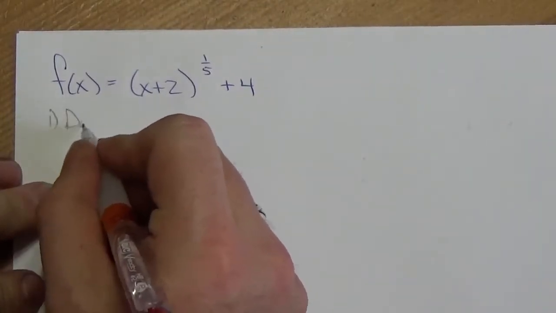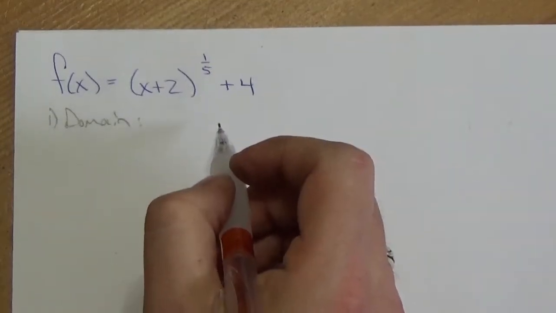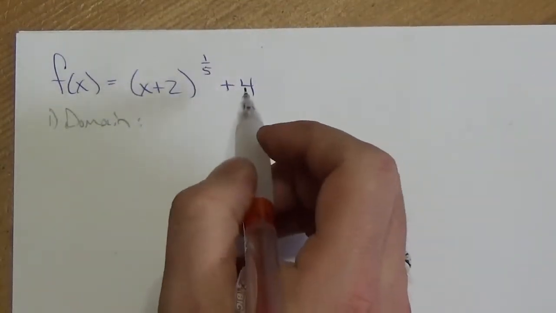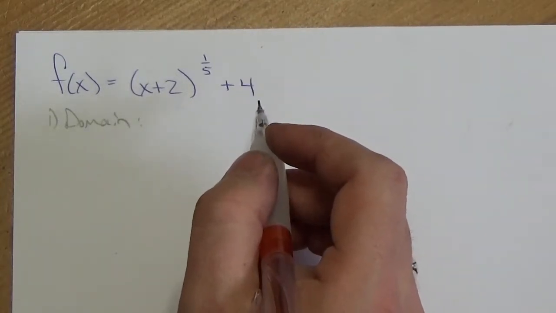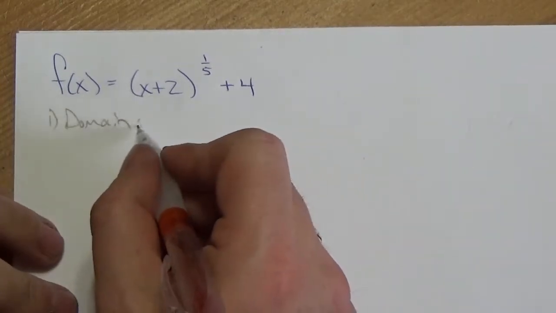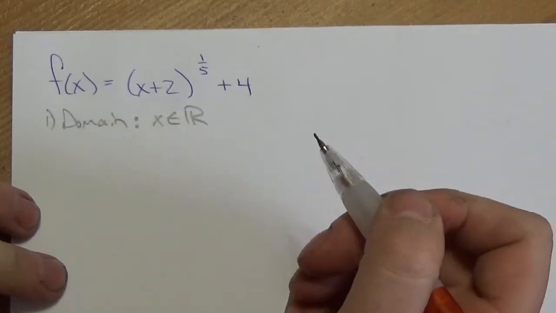The domain. The only part of this that looks like there might be an issue is this to the 1/5. But remember, taking the fifth root, you can take the fifth root of anything, whether it's positive or negative, 0, regardless. And so it doesn't really look like this is causing me much of a problem. So I'm assuming here that the domain is all the reals.